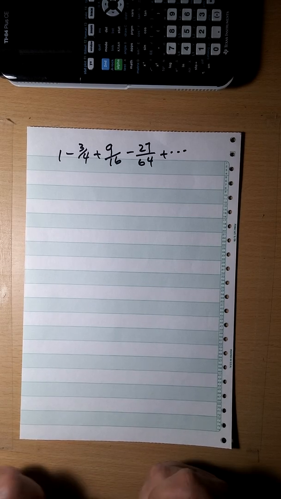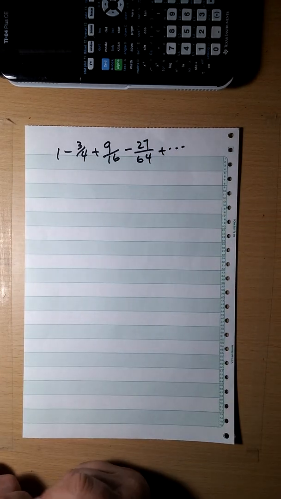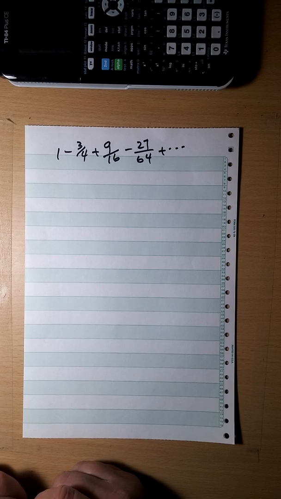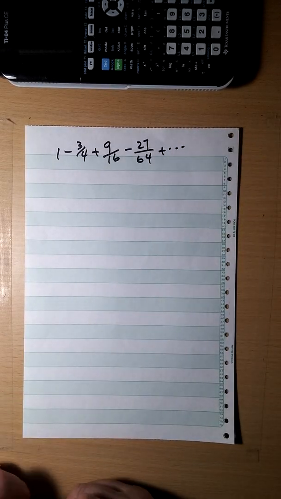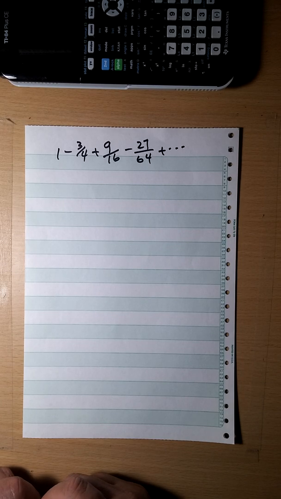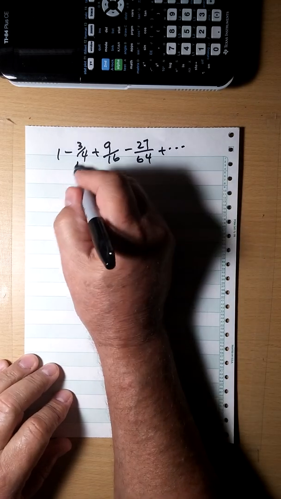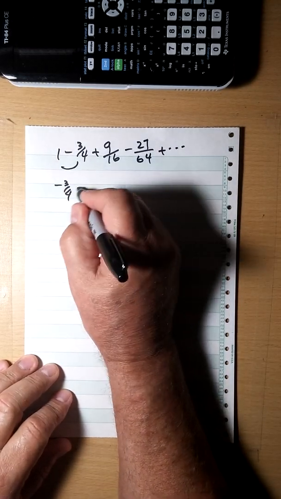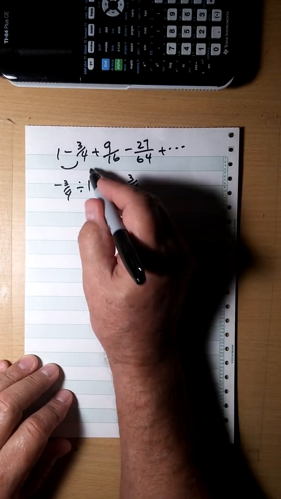Now, this is a series. And you know that because of the plus and minus signs there. You're adding things together. But we're supposed to find, see if we can find this infinite sum because it's got the dot, dot, dot. The only one we can find really is if this is geometric and if the common ratio is between -1 and 1, not inclusive. So first of all, let's find the ratios here. This is -3/4 divided by 1. Which is, of course, -3/4.